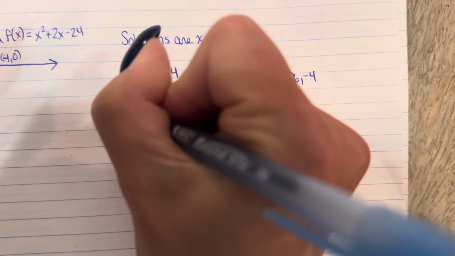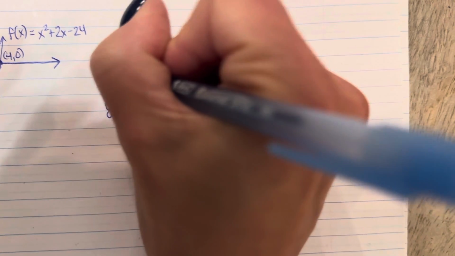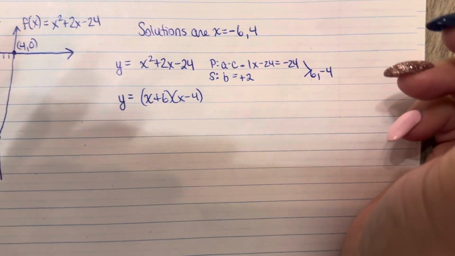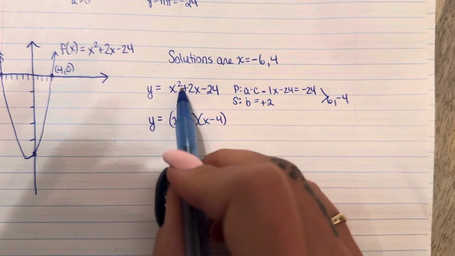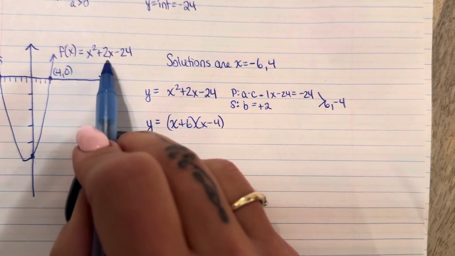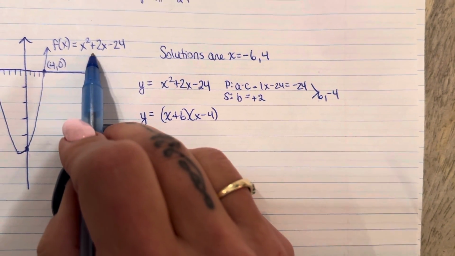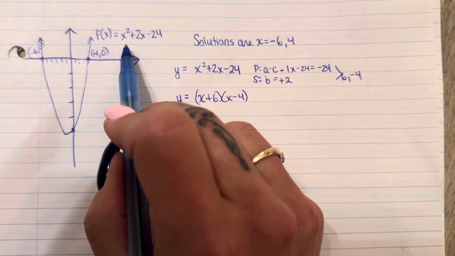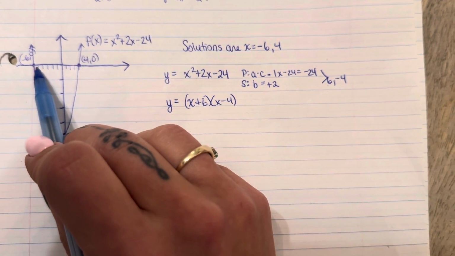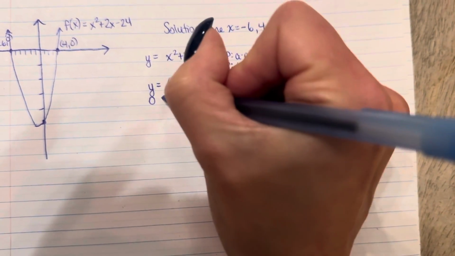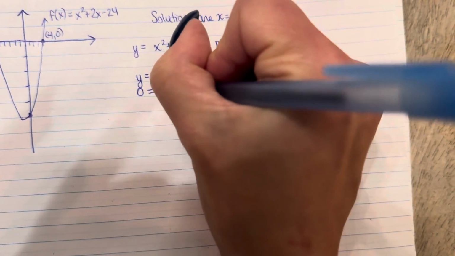Now we know that this is just our function, f of x, also known as y. So if we can write this in factored form, that means that this could also be written in factored form. So if we are looking for the spots where y is equal to 0, well, let's look for them.